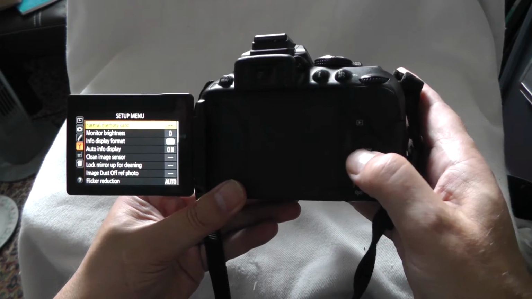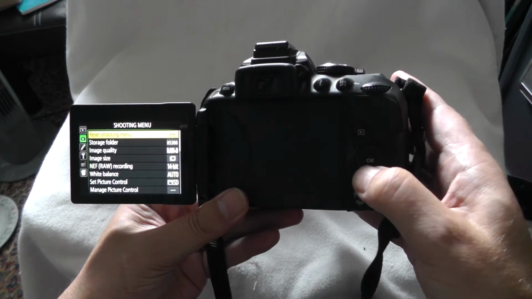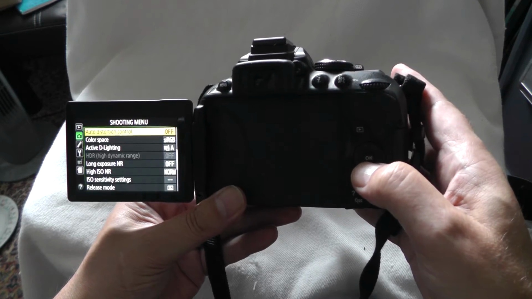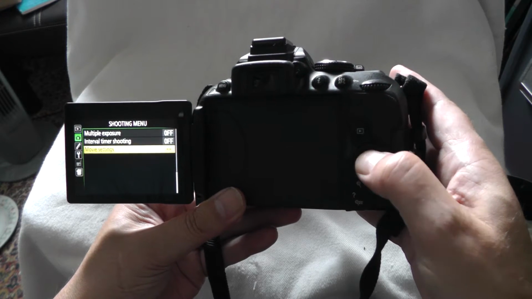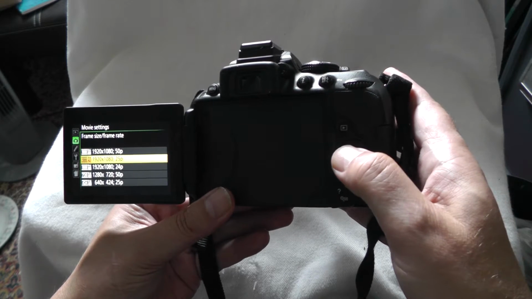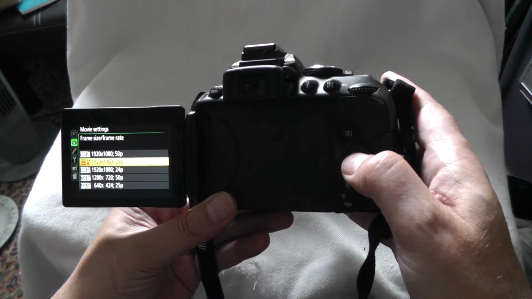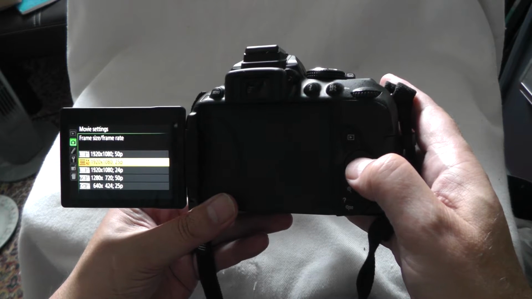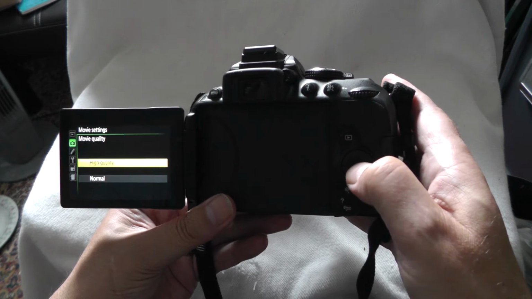Hold on. Go into the shooting menu, and you're going to have to come down to your movie settings. Right, that is obviously all your different settings in there, so we'll have it on 1080 at 25 frames a second. Movie quality, high.